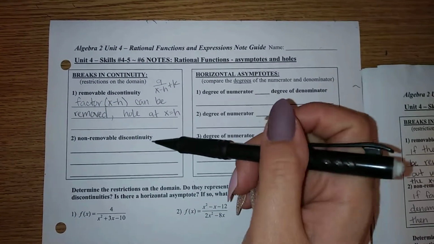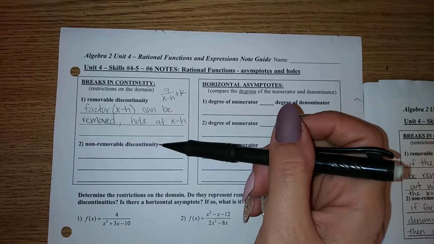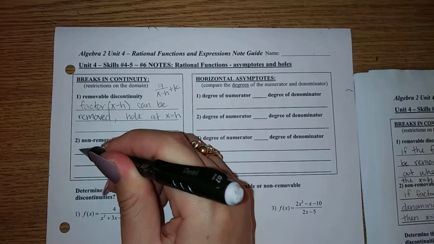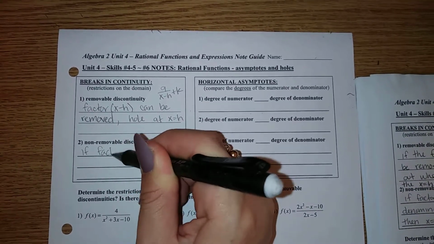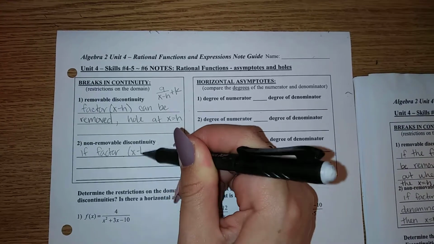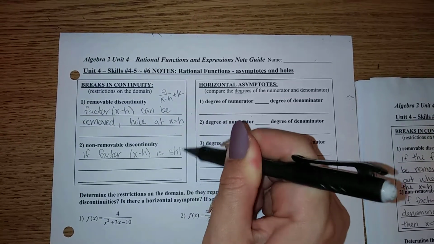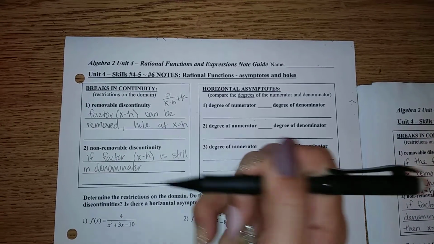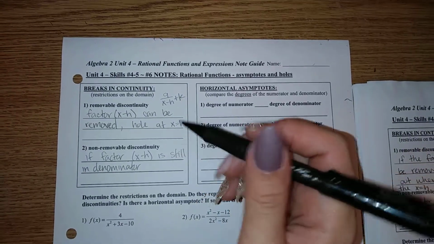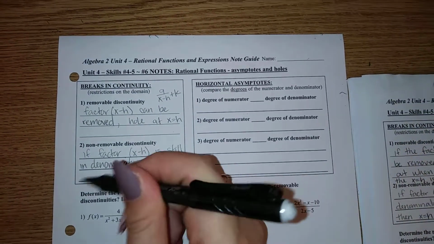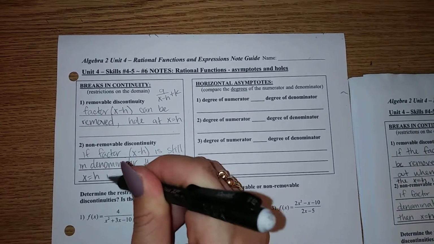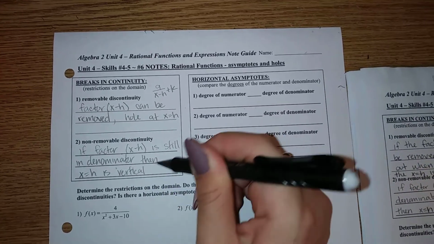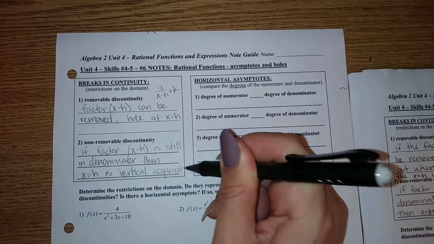Now, non-removable discontinuity means you cannot factor the x minus h out of the denominator. So if the factor x minus h is still in the denominator, then x equals h is the vertical asymptote.